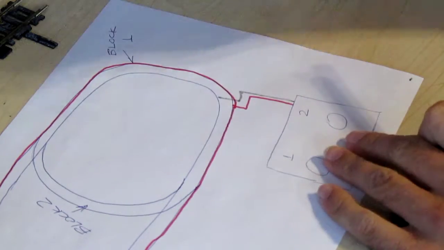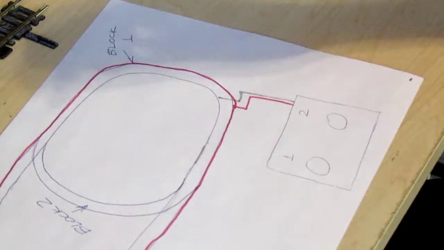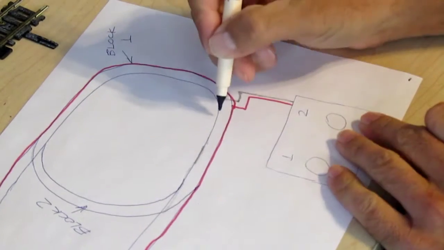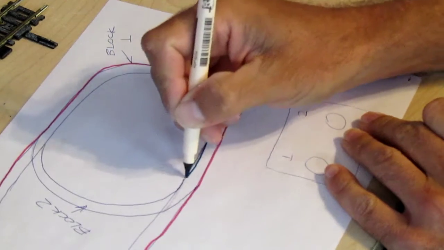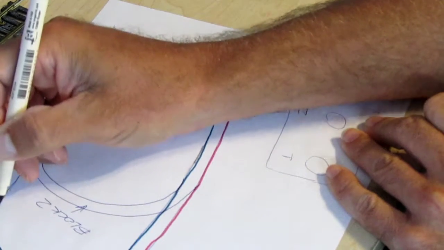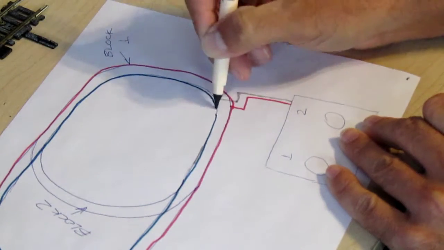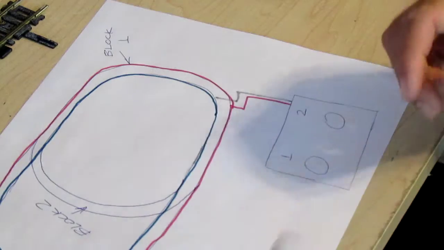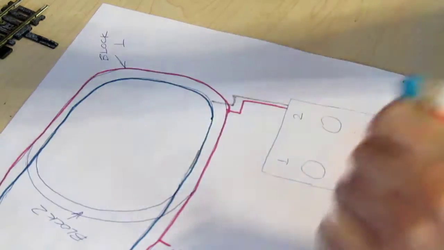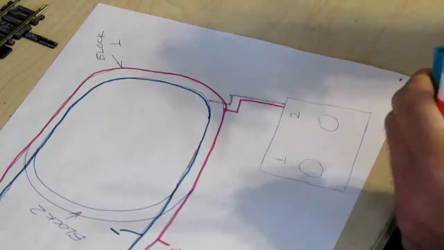And let's say the inside rail is negative. We switch pins here. Let's go to blue for negative. How about that? So the inside rail is negative, or a lot of people refer to it as the common rail, right? So this right here would be the positive rail, and this right here would be the negative rail, or the common rail.